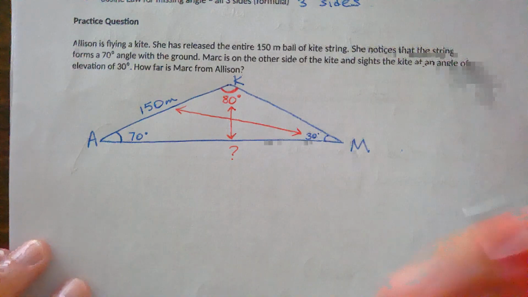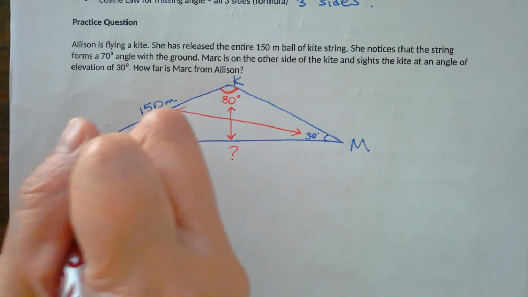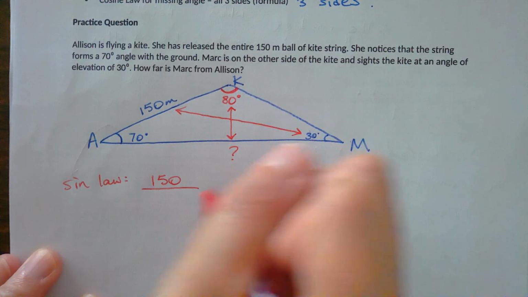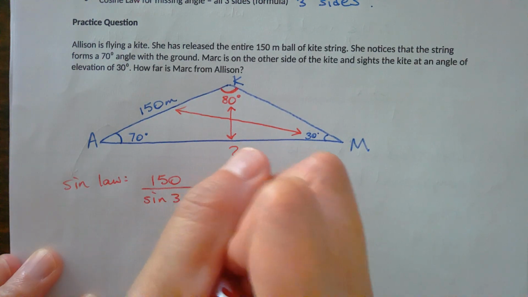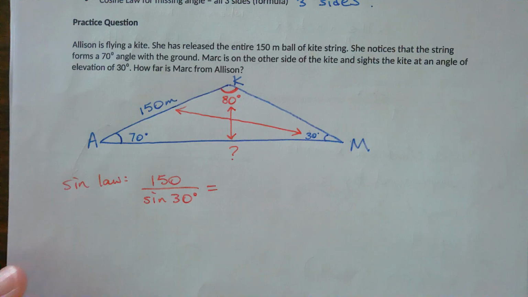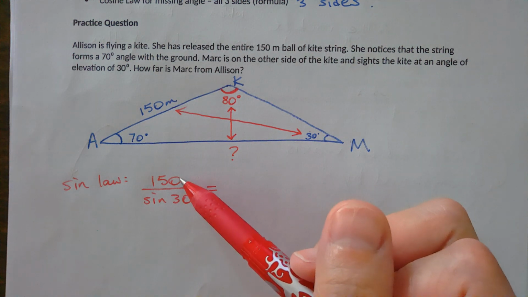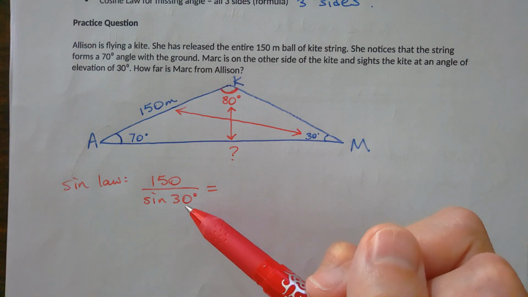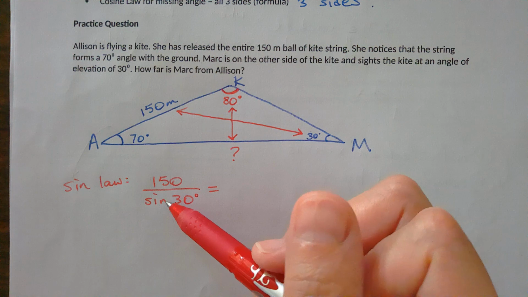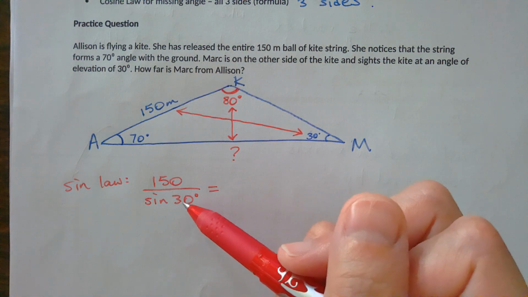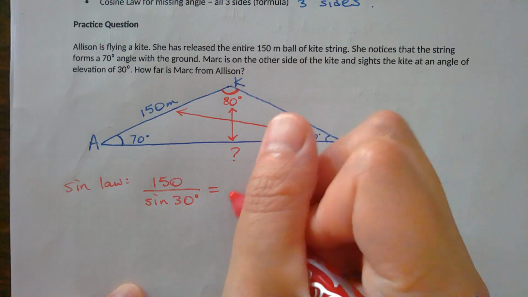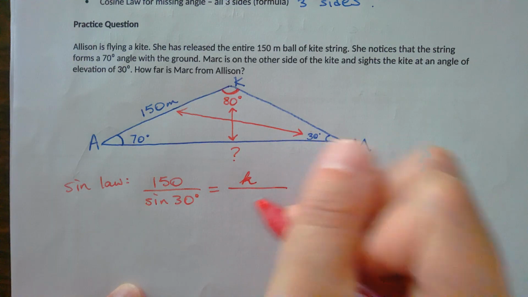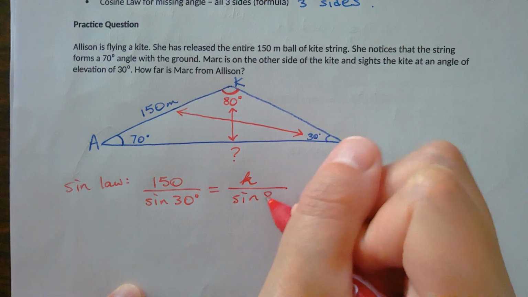So, sine law. 150 over sine 30 degrees. On the last test, I've seen some people make the silly mistake. They put 30 as if it's a length, and then they put sine 150 as if it's an angle. So remember, don't mix those up. You're always doing sine or cosine or tangent on an angle. And then here, length k over sine 80 degrees.